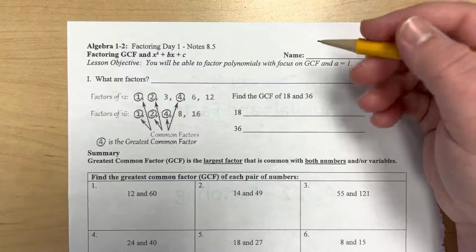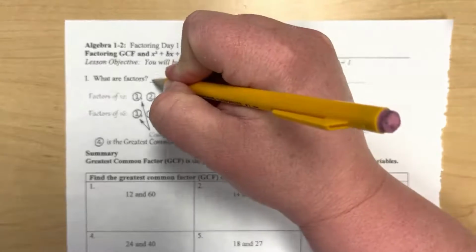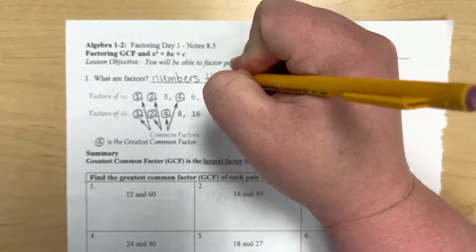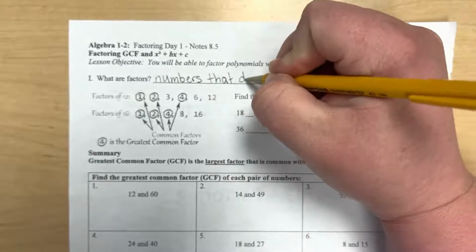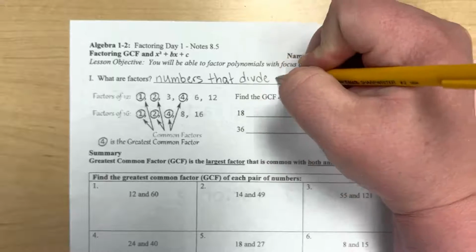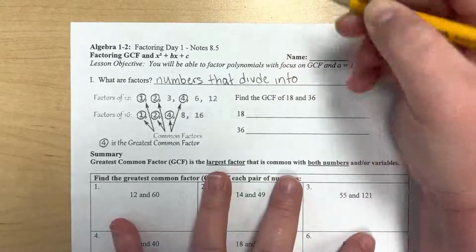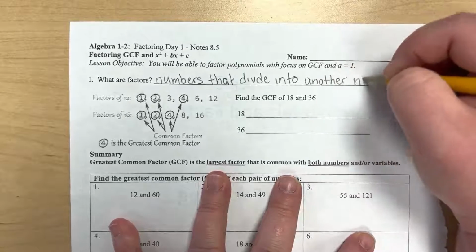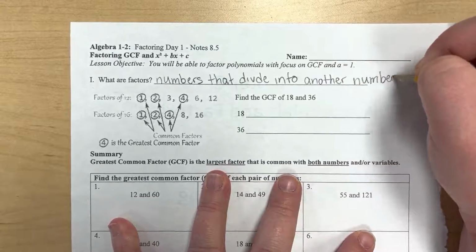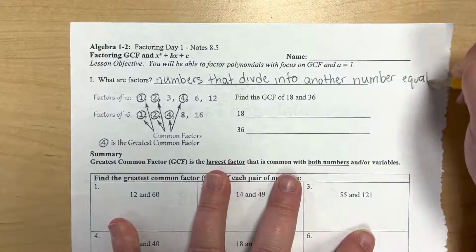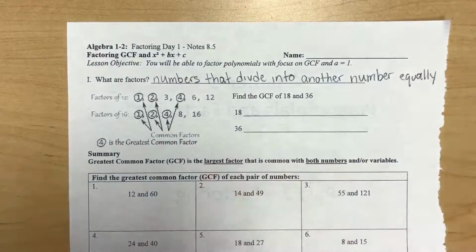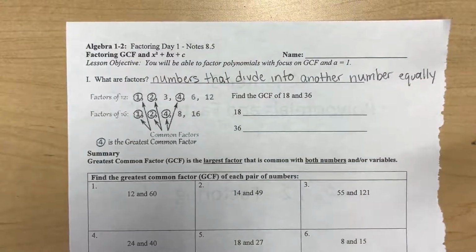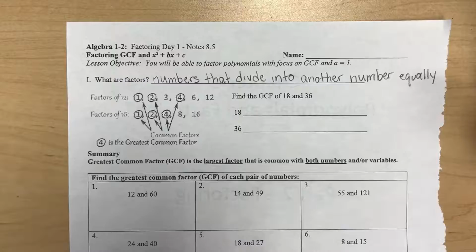Now it's important to know that factors are numbers that divide into another number equally. So what that means is if I take a number, for example, 18, I'm trying to figure out what numbers go into 18 with no remainder.